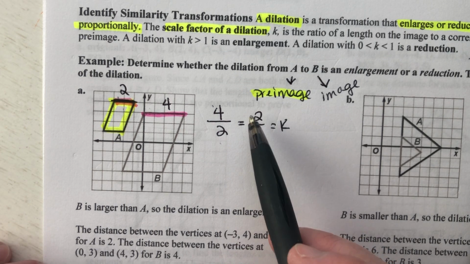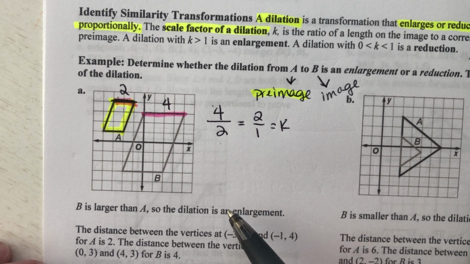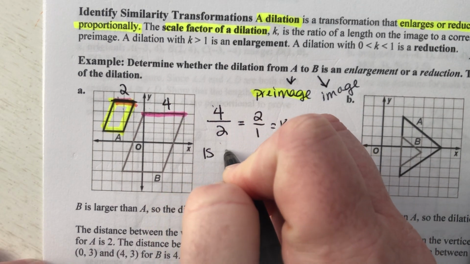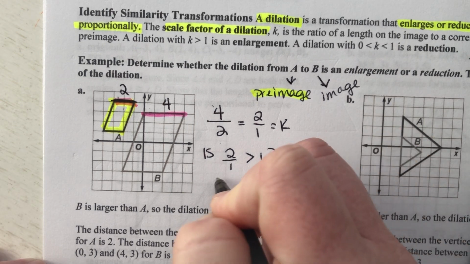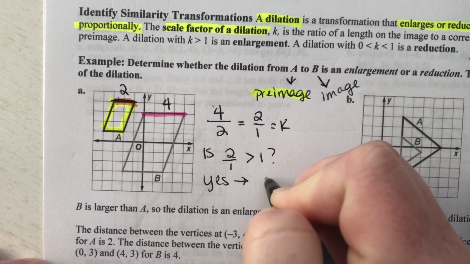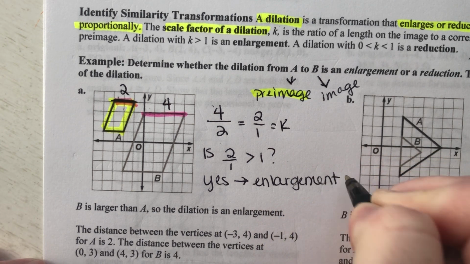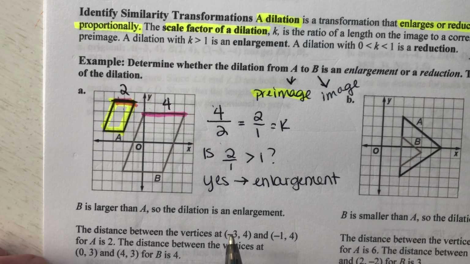Is that number bigger than 1? If it's bigger than 1, then I know it was an enlargement. If it's less than 1, then I know it was a reduction. So is 2 over 1 greater than 1? Yes. So we know it's an enlargement. Yeah, you can look at the picture, and that's great, but you're not always going to have a graph picture. And you'll see that here down at the bottom. We're going to just start having these coordinates, and you're going to have to figure it out from that, right?